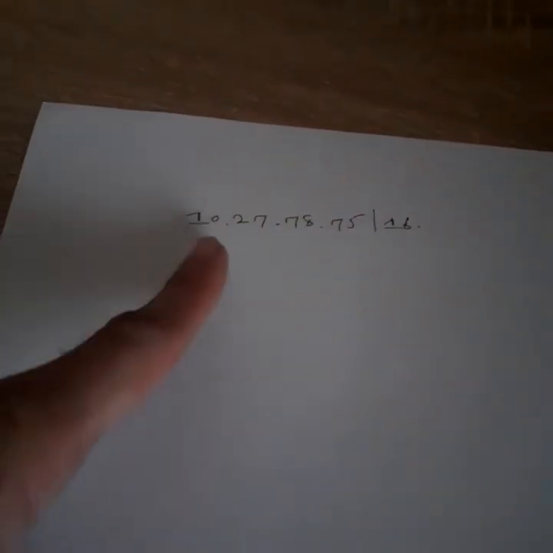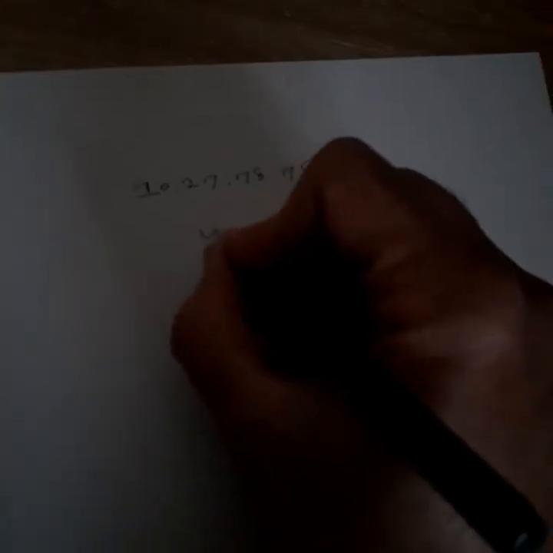So what we are trying to find out is the subnet where this particular IP address belongs to. So we are finding the subnet.